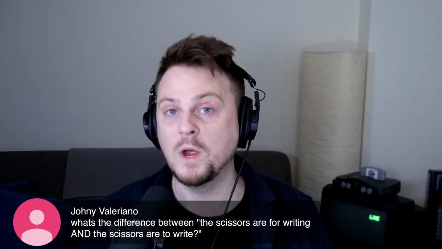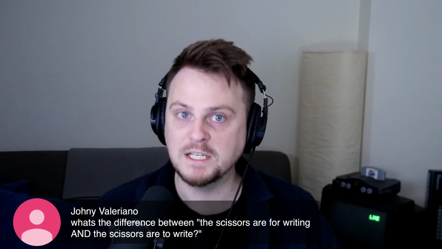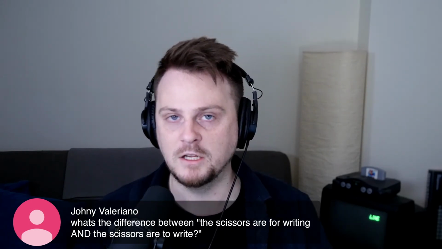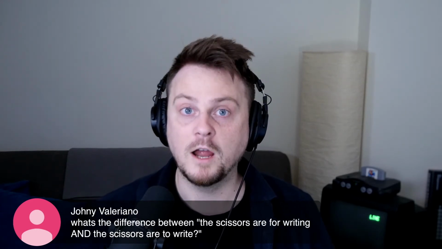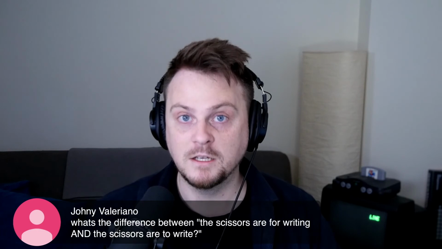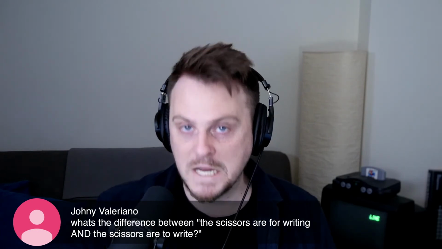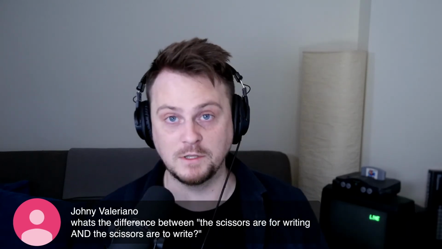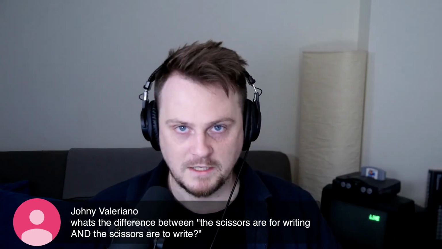Now, we can't always do that, but sometimes if something has a clear purpose, we say for plus ing. These scissors are for cutting pizza. These scissors are adjective plus noun. These scissors are pizza scissors, or these are pizza scissors. That's how I would say it. Hopefully that's clear.